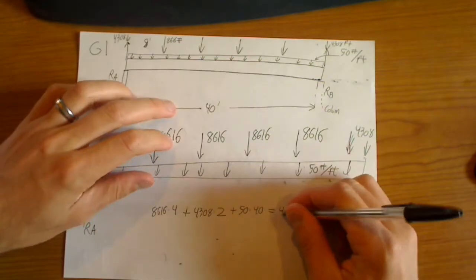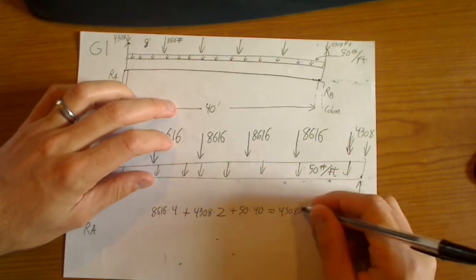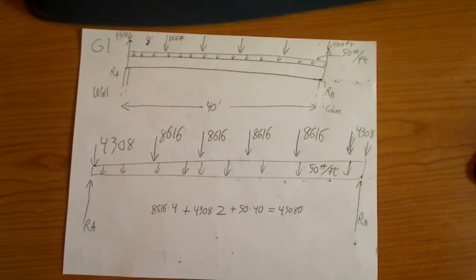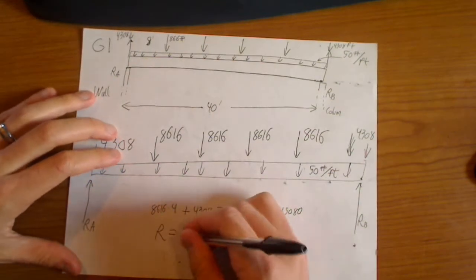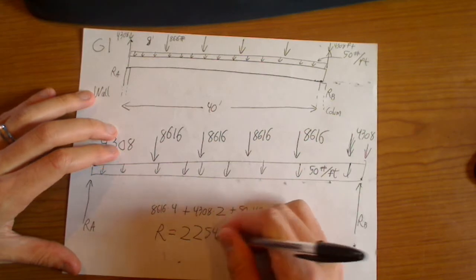This is 45,080 pounds. Divide that by 2 to get your reaction loads. Your reaction load would equal 22,540 pounds.